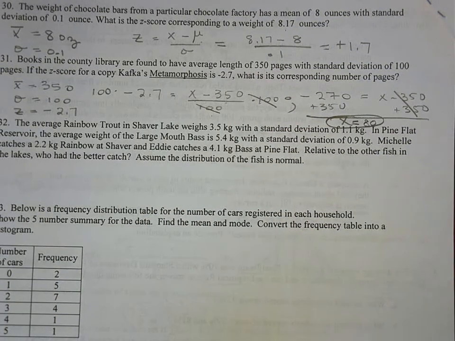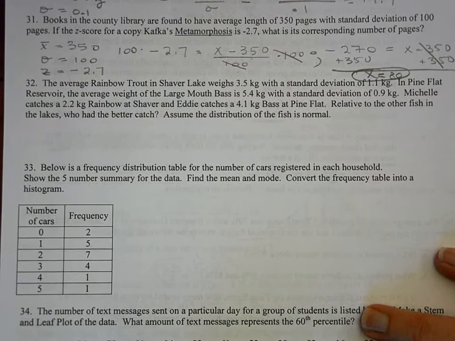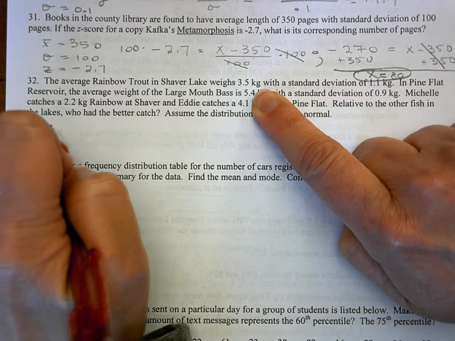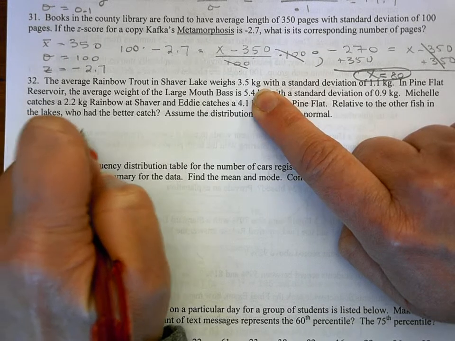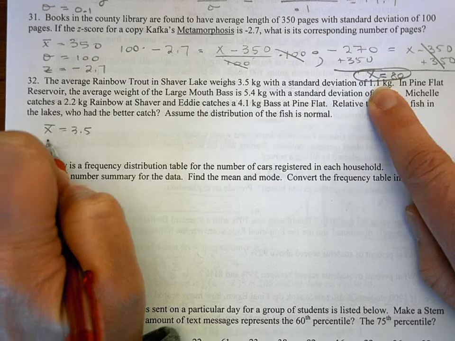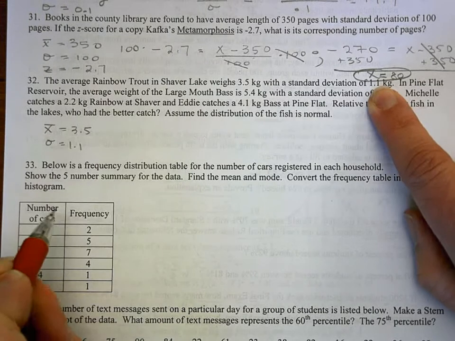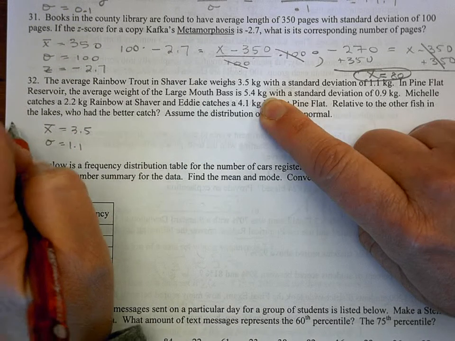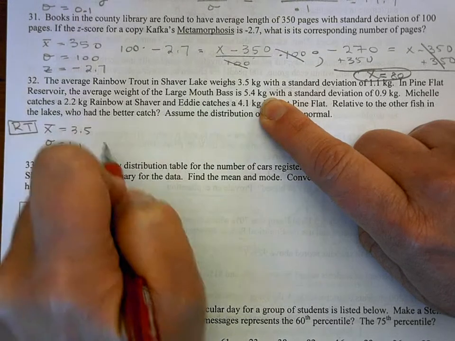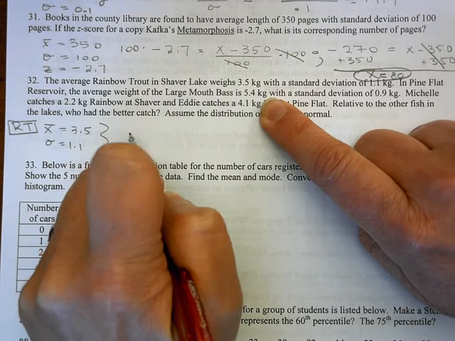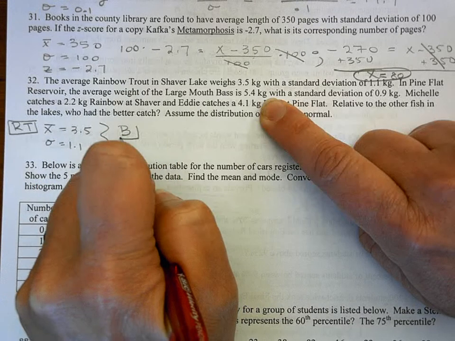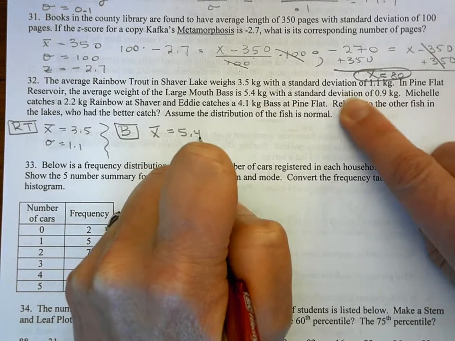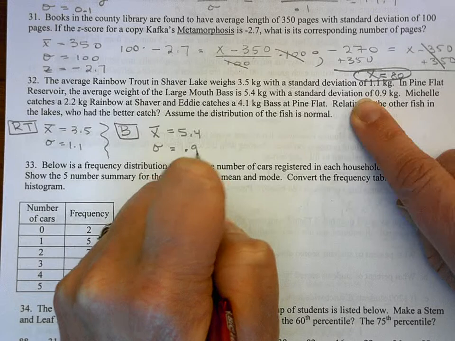All right, for question number 32, the average rainbow trout in Shaver Lake weighs 3.5 with a standard deviation of 1.1. The average weight, so this is the trout, let me do that, RT, rainbow trout. And for the largemouth bass, its average weight is 5.4 with a standard deviation of 0.9.